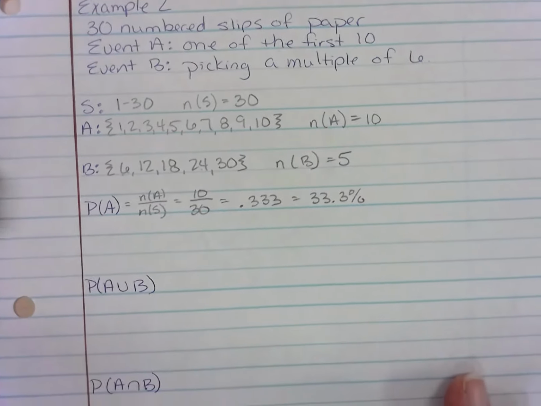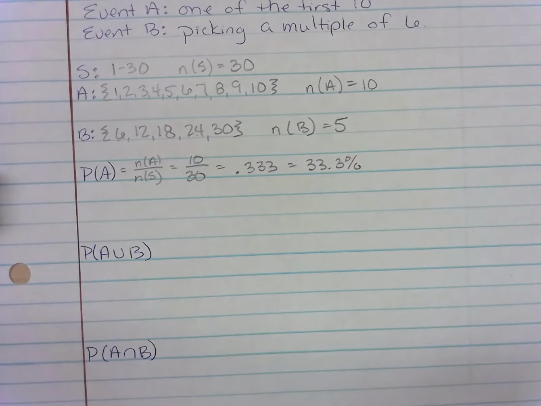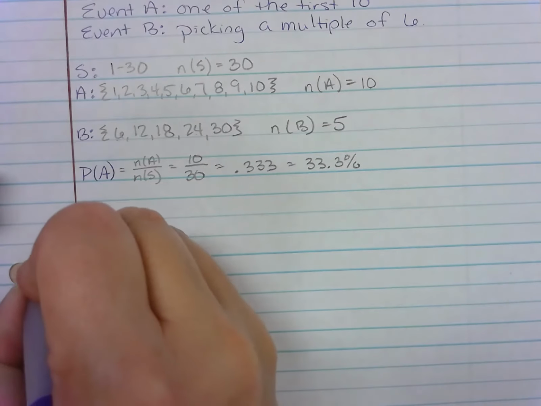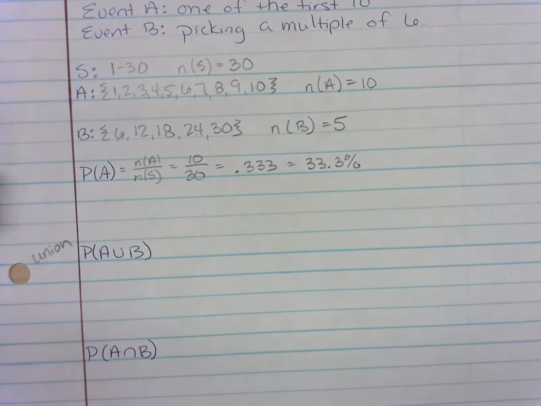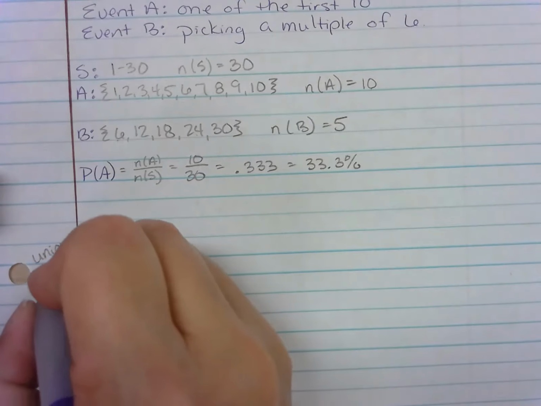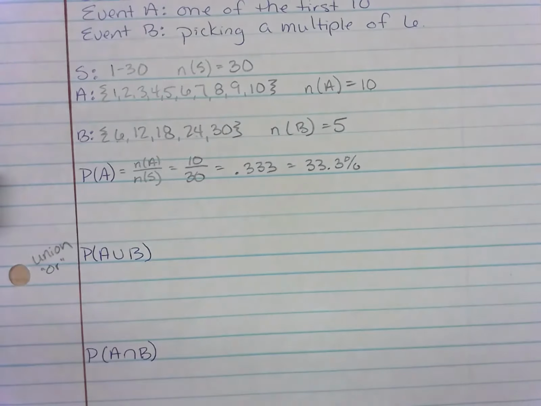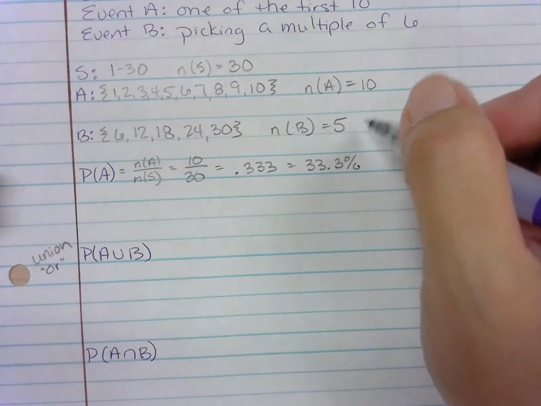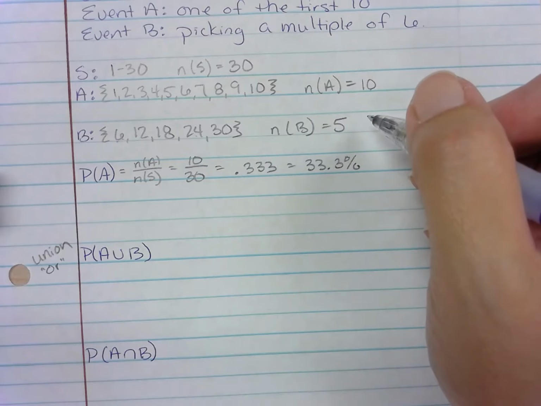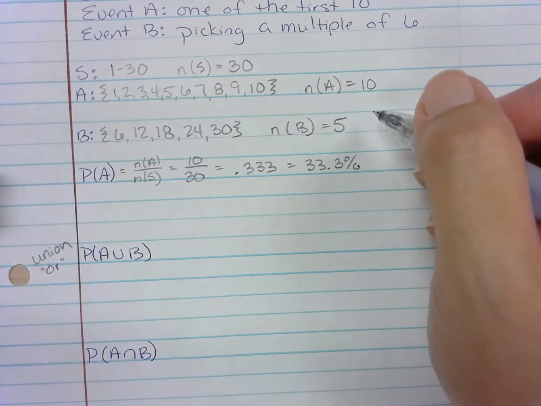The next thing that we're asked to calculate is the probability of the union of A and B. So that's an OR problem. So we're looking for everything that's in event A and everything that's in event B. Now, you can't just add these two things together because there is some overlap. There are some things that they share. So we don't want to just add them together and go, there you go, that's the probability of A or B.